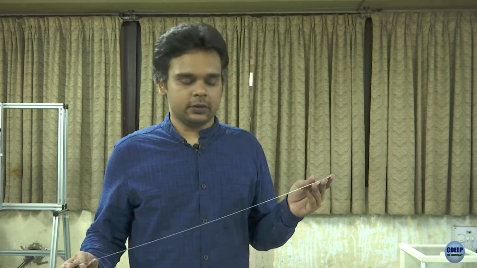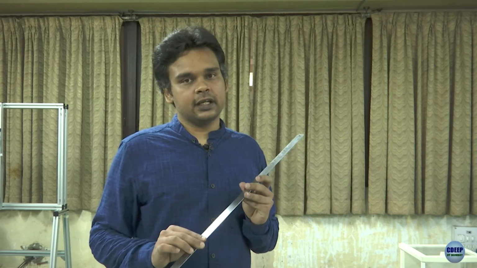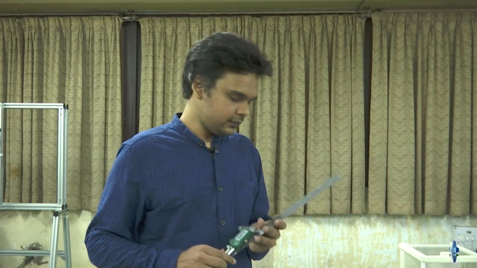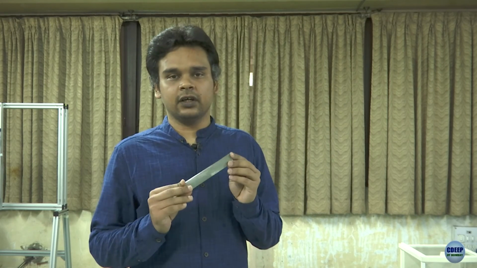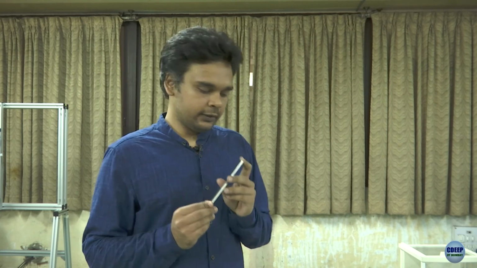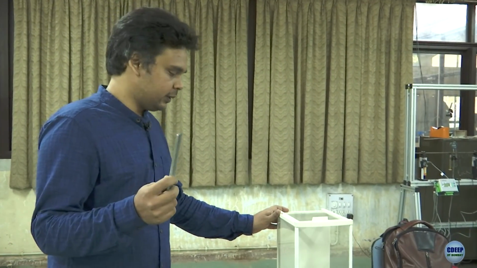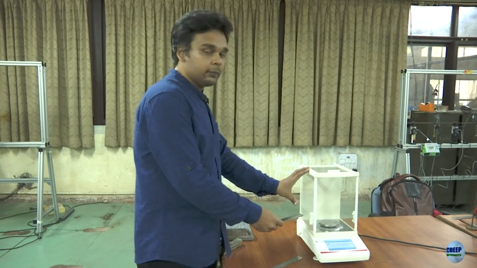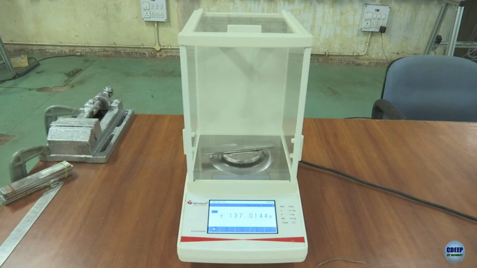So, in this experiment we will be using this scale to perform the vibration experiment, and to start off with we need the width and thickness of the scale, which we will be measuring using a vernier caliper, and also along with that, to find the effective length we will be measuring the width of the weight that is shown here, and other than the width we need the weight of the mass that will be attached to the scale. So, we will be weighing the weight with the help of a weighing scale that is shown here.